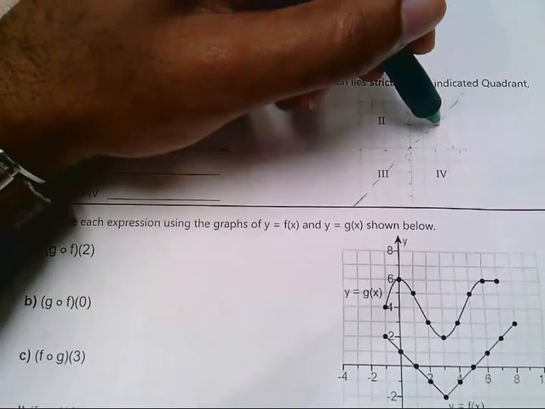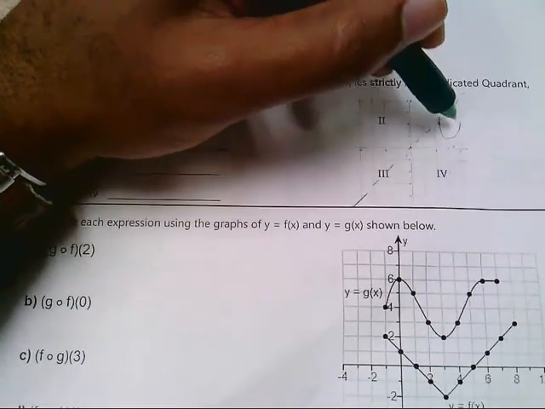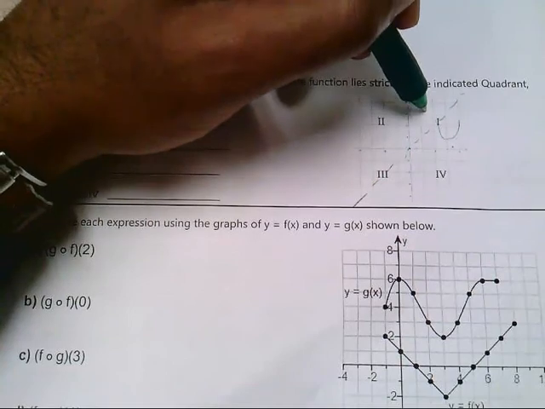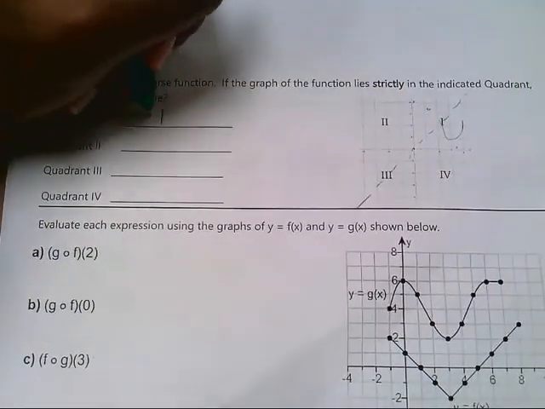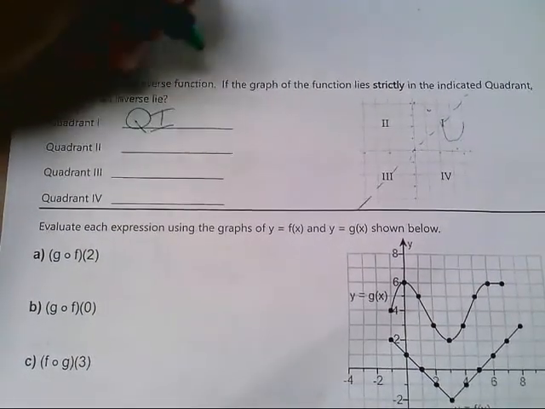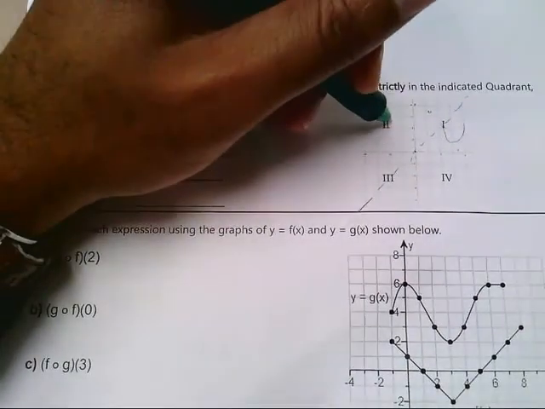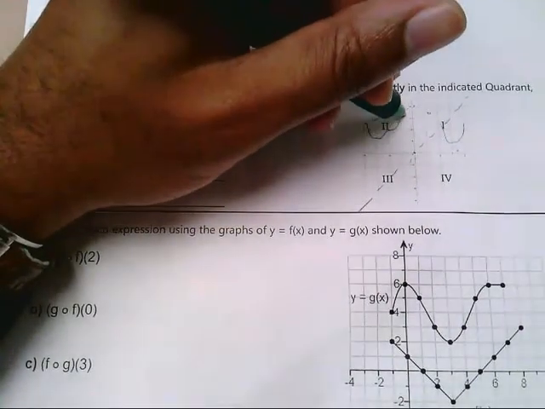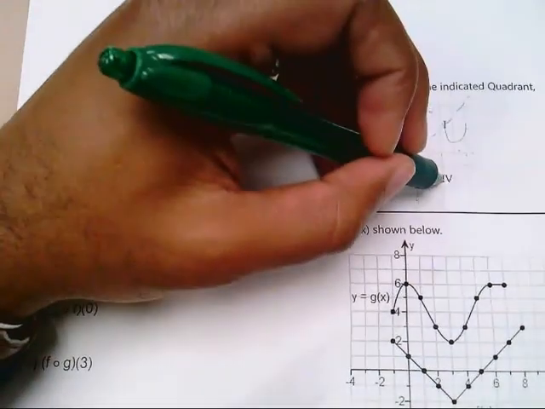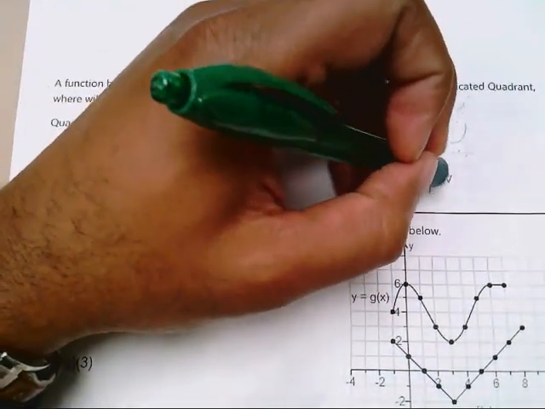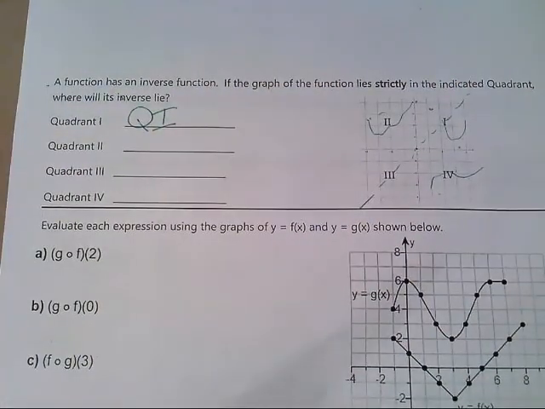If it's somewhere up here and it's only up here, then it's going to get reflected over this line, and it will still only be in quadrant 1. However, if it's in quadrant 2 and it's somewhere up here doing something and it's reflected over this line, it's going to end up this time being in quadrant 4.